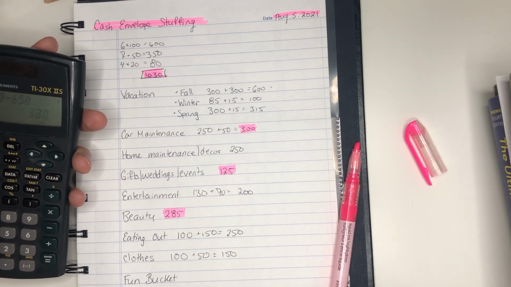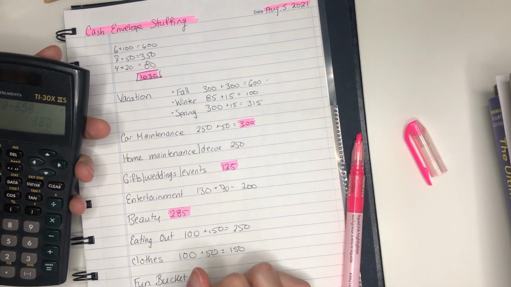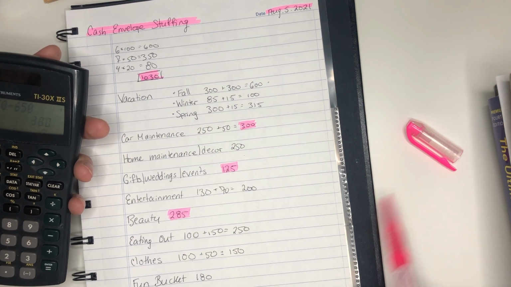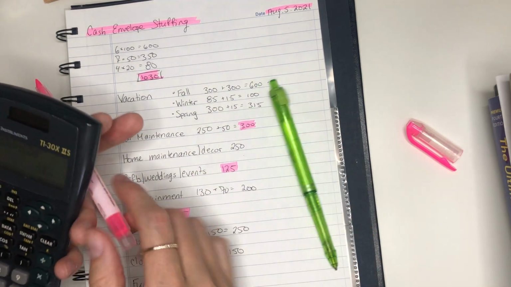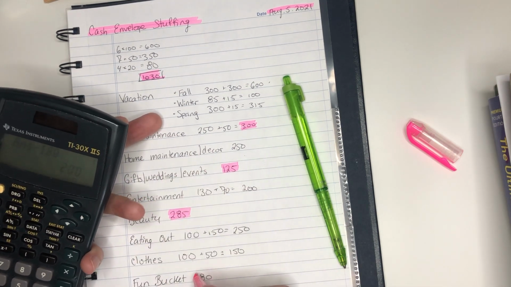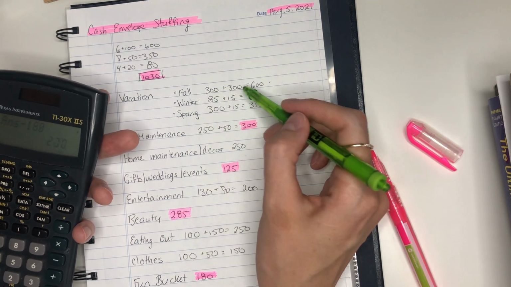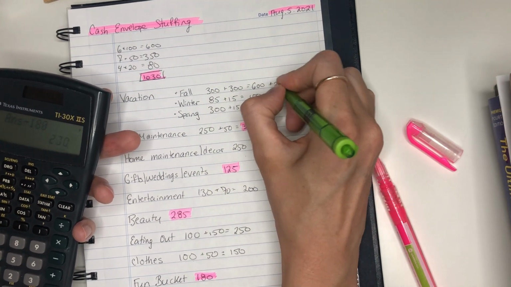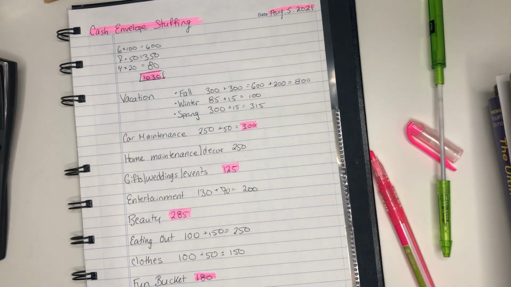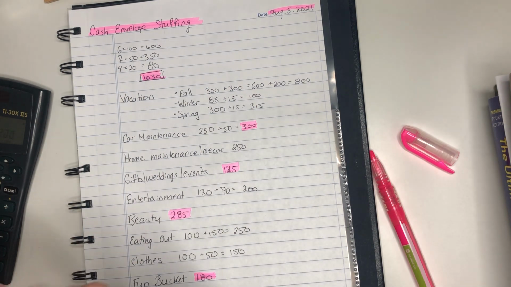I kind of had analysis paralysis for a second. So with that 380, let's do 180 in my fun bucket. Okay, I'm going to keep that as is. Minus 180. Okay. And then I have 200, and I think I'm going to put the 200 into this vacation. So I have 800 altogether. Perfect. My pen is breaking a little bit in case you couldn't tell. No, that's no good. Okay, perfect.